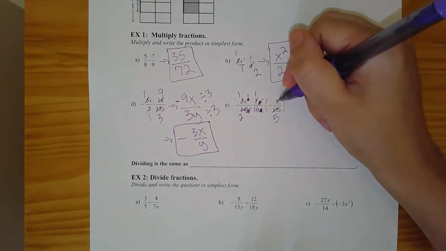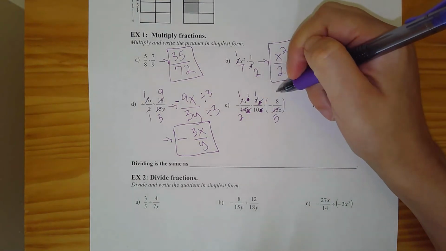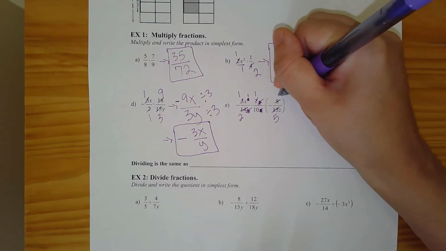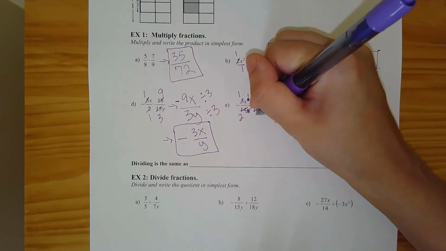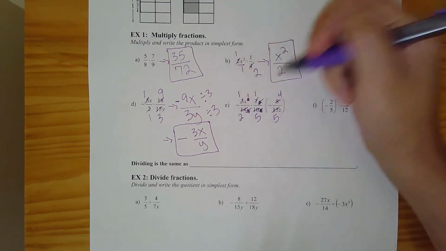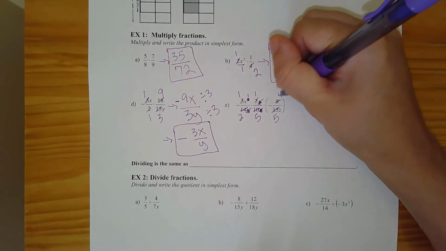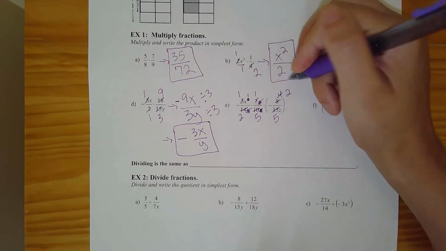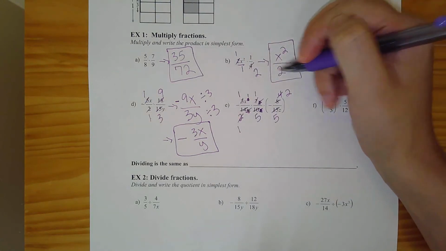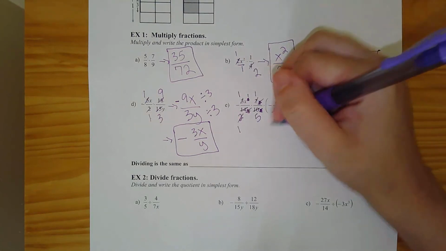Next up, I notice 8 and 10 are both divisible by 2. So I can divide the 8 by 2 and get 4. Divide the 10 by 2 and get 5. I could actually do that again because now 4 and 2 are both divisible by 2. I could divide the 4 by 2 and get 2. I could divide this 2 by 2 and get 1. I think that's everything, so let's go ahead and multiply it out.